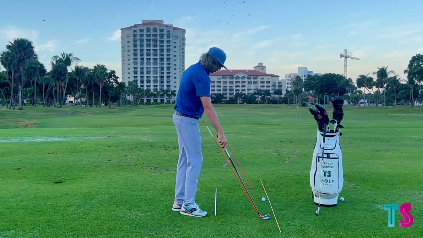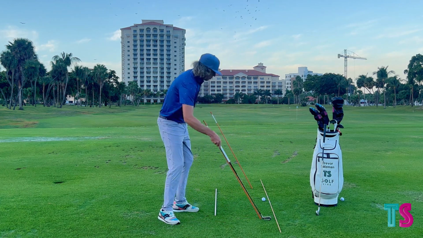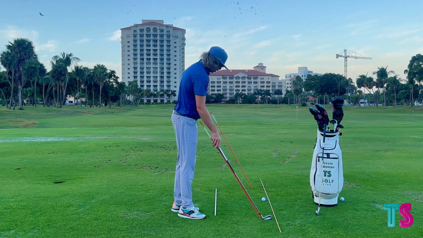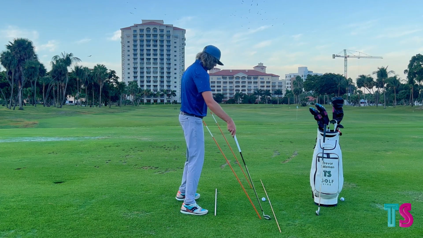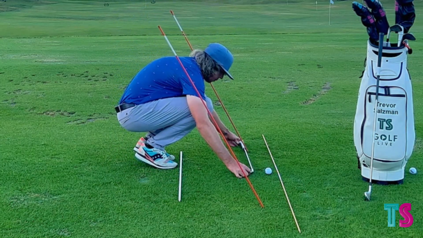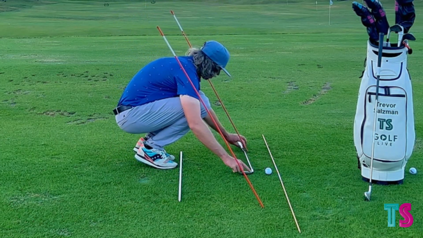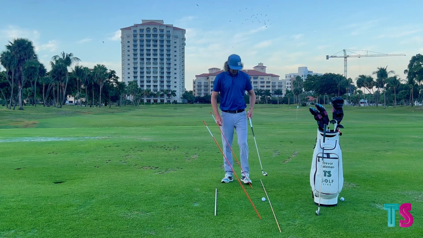What I would be able to do is rest this golf club on this stick, and that would be a relationship to what my starting plane is. Same thing in here. I could measure this out: club head, the hosel to the grip. I've got about a foot width in between it.